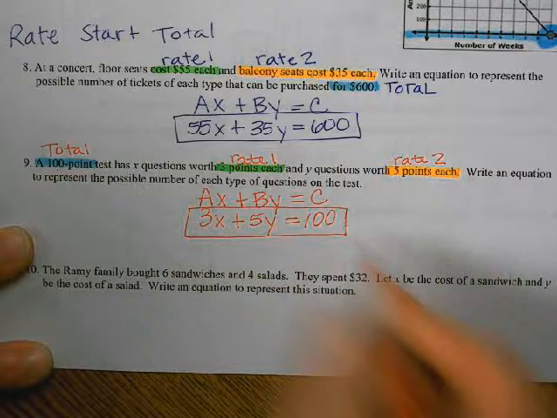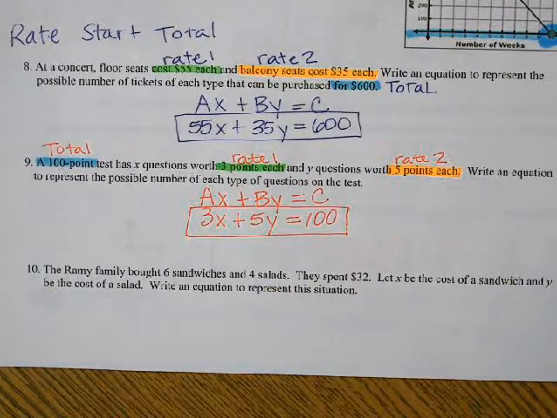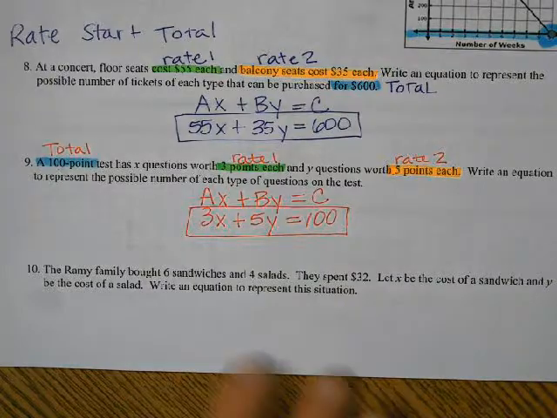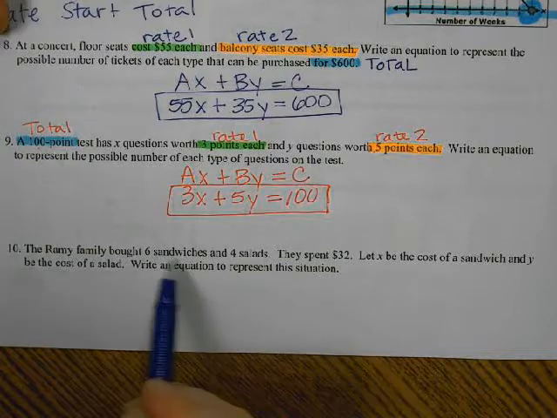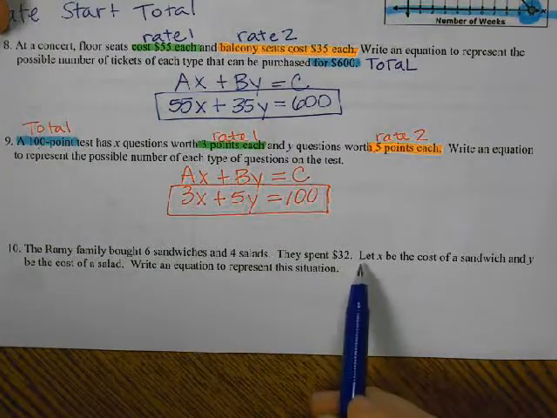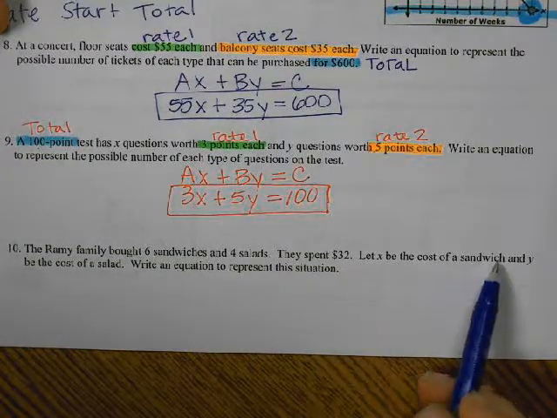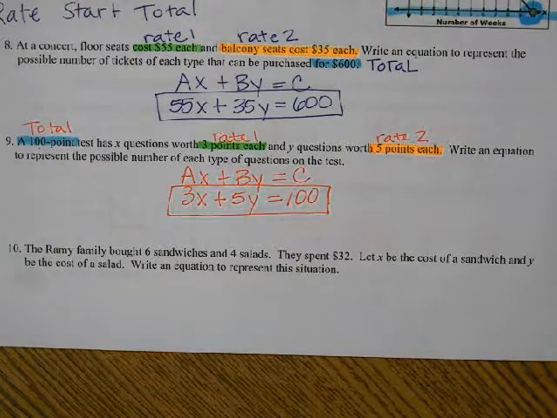See, I told you I love these. They're so easy. If you can see two rates in a problem, I love those. Those are so easy to write. Okay, the last one on this page. The Ramey family bought 6 sandwiches and 4 salads. They spent $32. Let X be the cost of a sandwich and Y be the cost of a salad.